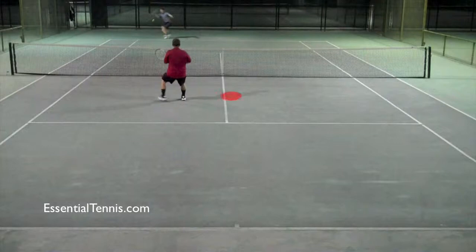Had Ben placed himself right here, and Brian had that running forehand, Brian would have a lot more court from contact this way to hit to than he would if he hit at an angle this way.